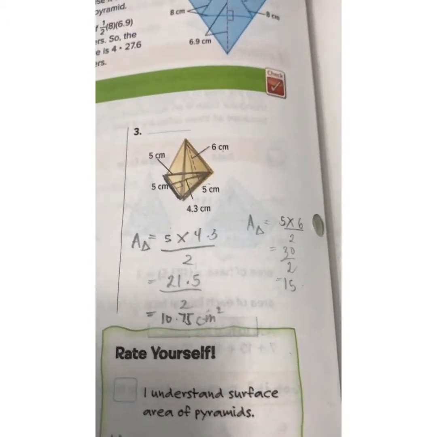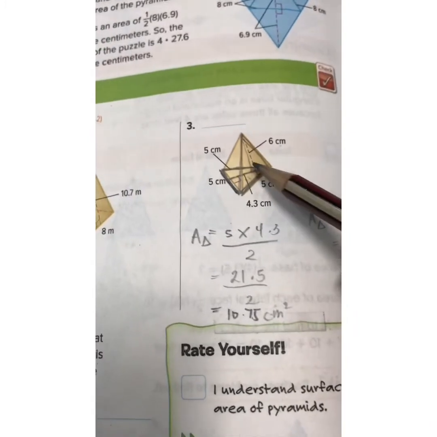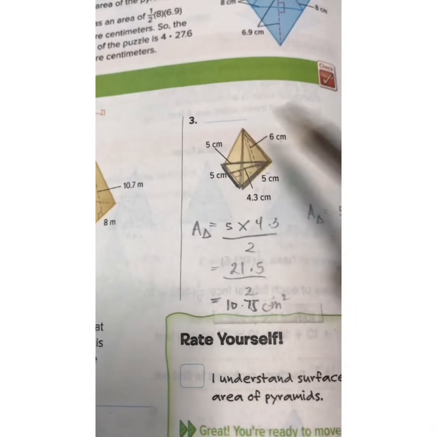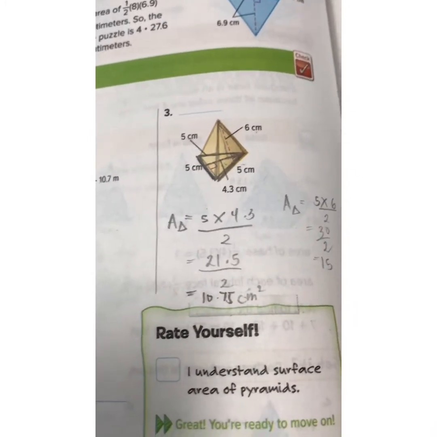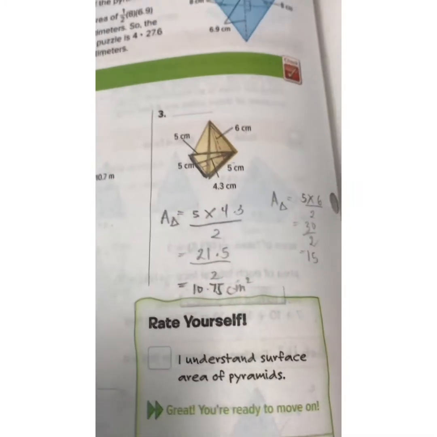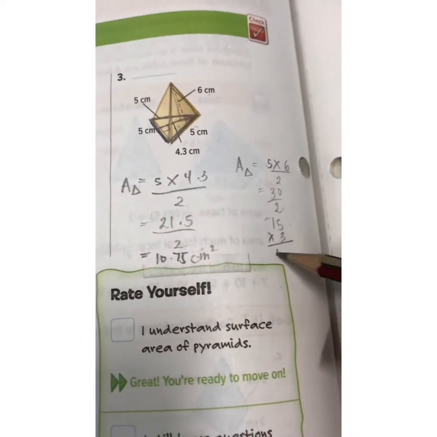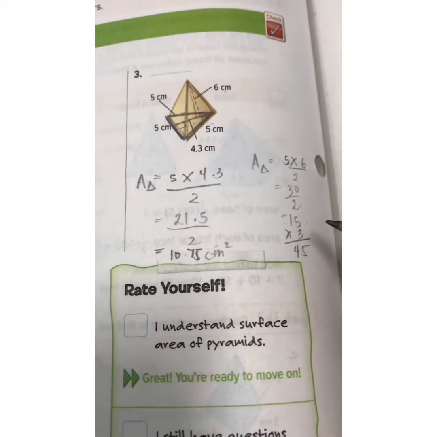But we're not yet done because we will multiply it by 3 since this pyramid has 3 faces. Why 3 faces again? Because the base is a triangle and it has 3 sides. So 15 multiplied by 3 will get 45.